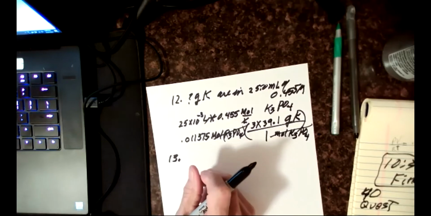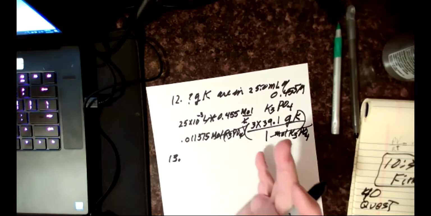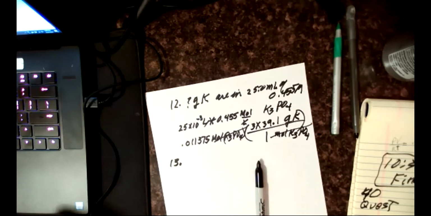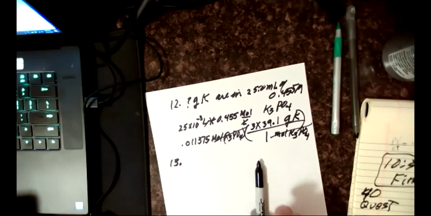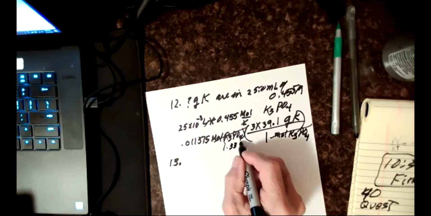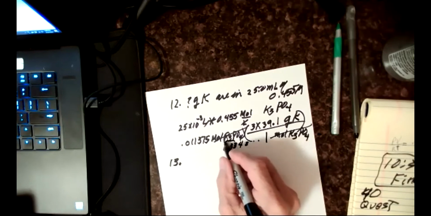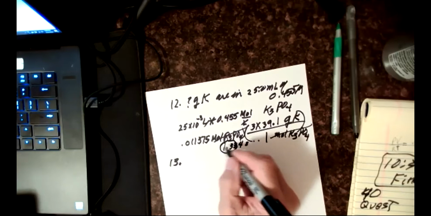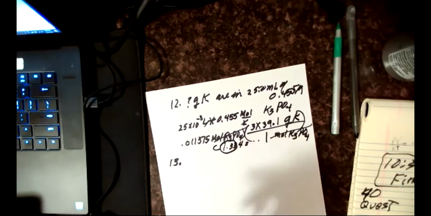Okay. All right, then number 13. Oh, did I give an answer to that yet? I didn't work out the answer, did I? Okay, so I got this number. I need to multiply it by 3 and multiply it by 39.1. And that should be it. And I'm getting 1.33. My answer up here is 1.3342, whatever. So 1.33 is response C on the exam.